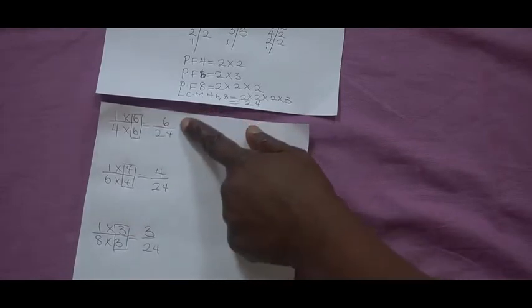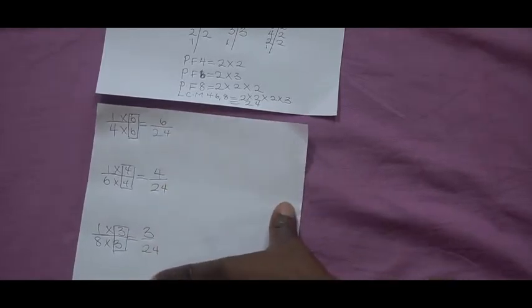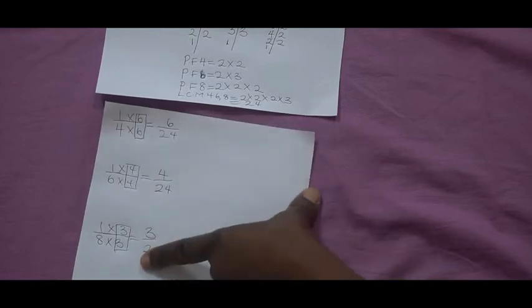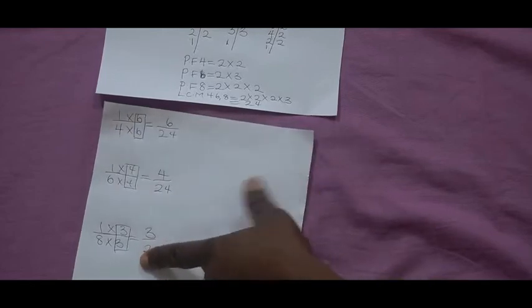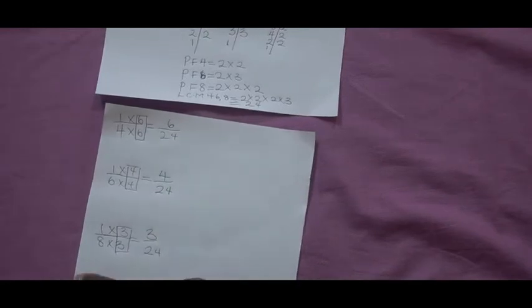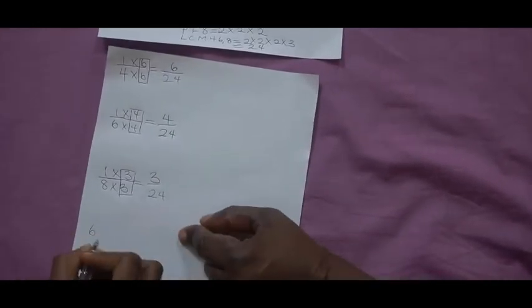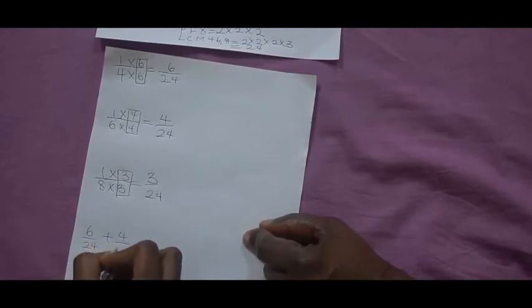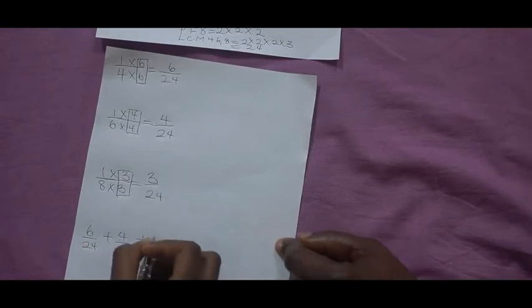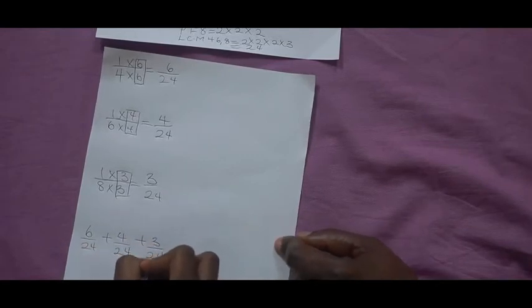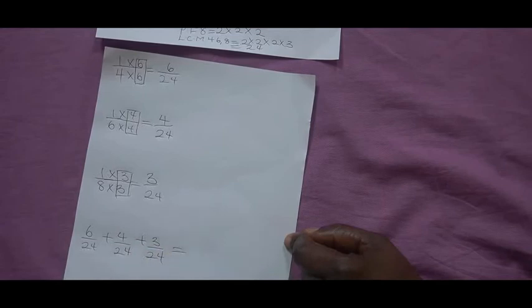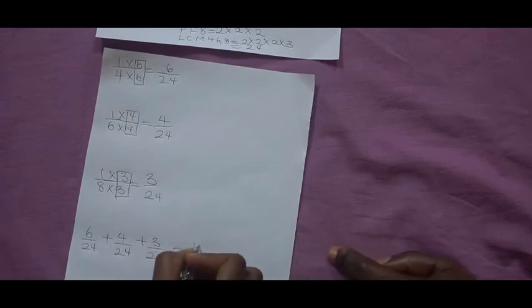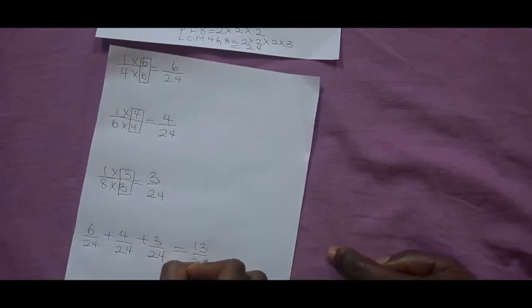Okay, now we have fractions with their common denominator, right? Yes. Of 24. So now let's add them together. So what we are doing is 6/24 plus 4/24 plus 3/24 equals 6 plus 4, 10. 10 plus 3, 13. 13/24.